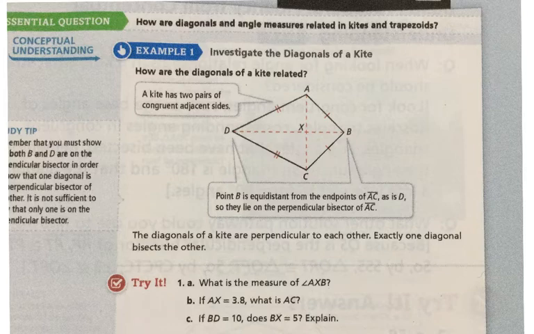So I would say it has two pairs of adjacent congruent sides. Right? Something like that. It could be in your own words. You don't have to use my big fancy words. But you're going to have to be able to identify all these properties. So you got sides right beside each other that have to be congruent.